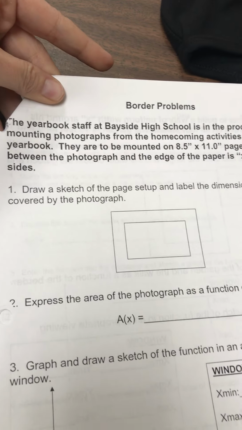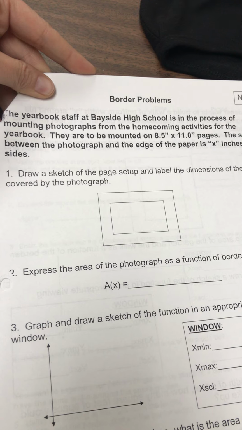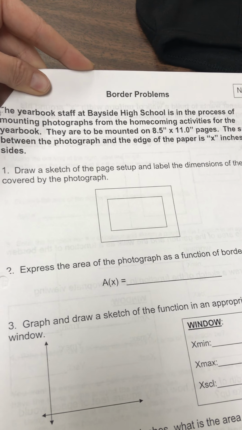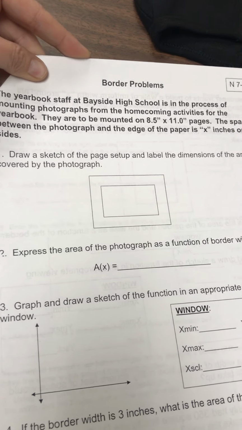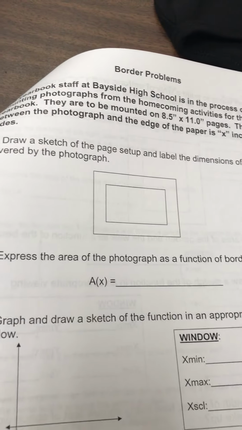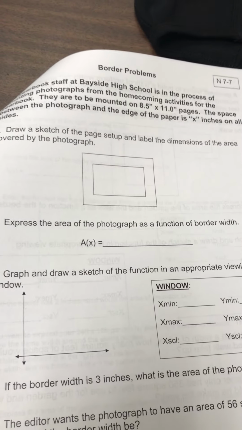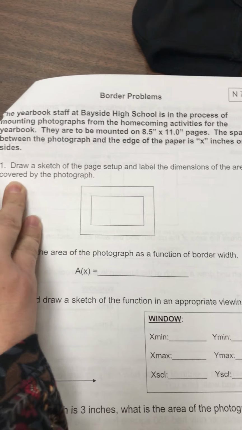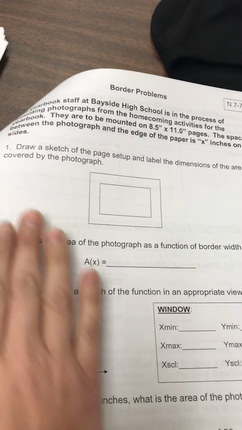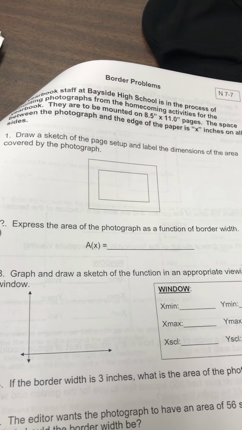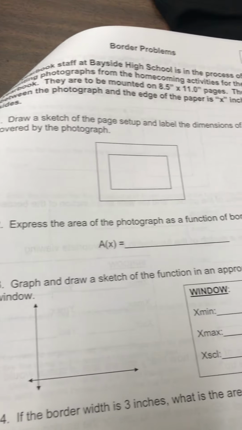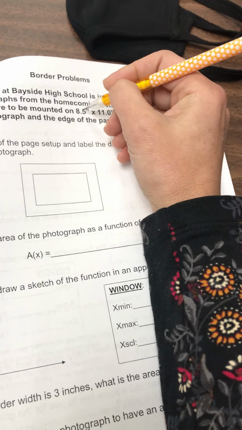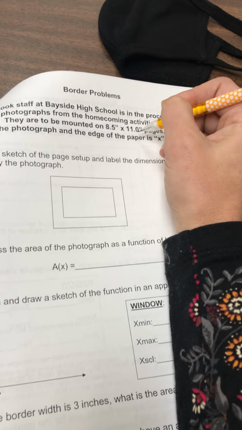So if you look on your notes, the original problem says the yearbook staff at Bayside High School is in the process of mounting photographs from the homecoming activities for the yearbook. They are to be mounted on an 8.5-inch by 11-inch page. The space between the photograph and the edge of the paper is X inches on all the sides. So now you want to draw a sketch of the page setup and label the dimensions of the area covered by the photograph. It's going to be on an 8.5-inch by 11-inch paper, okay?